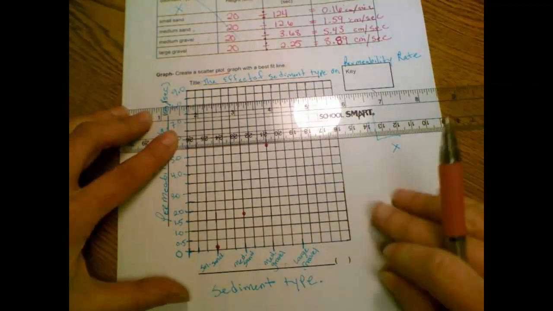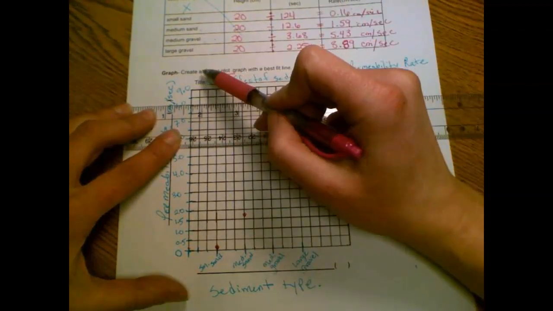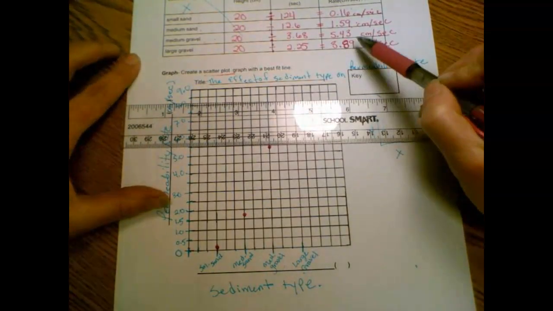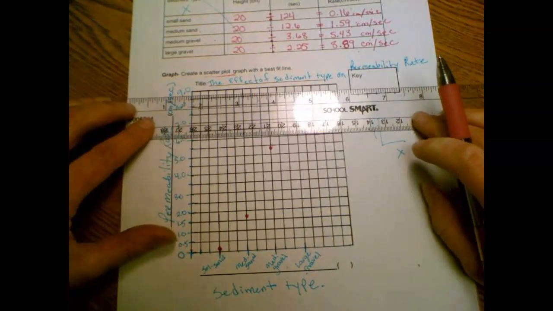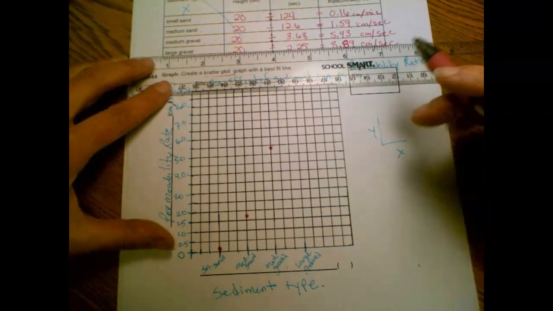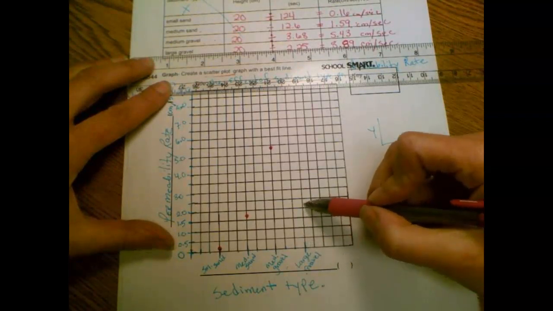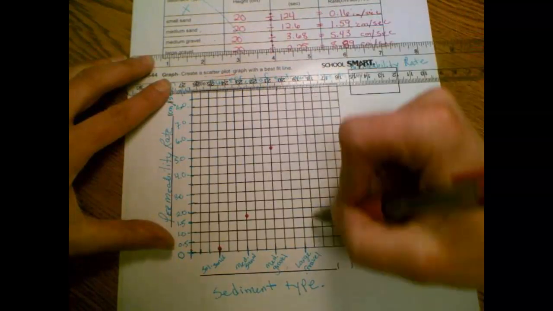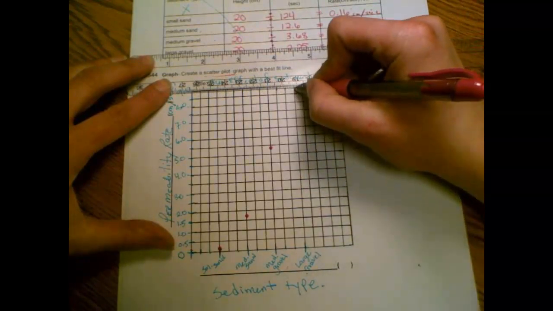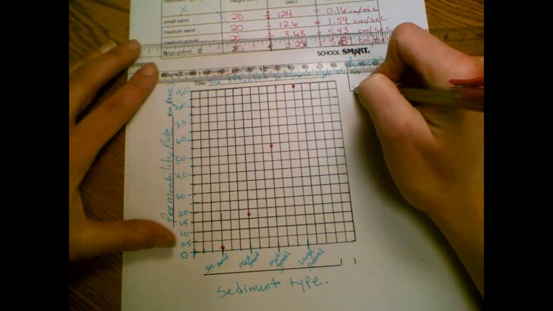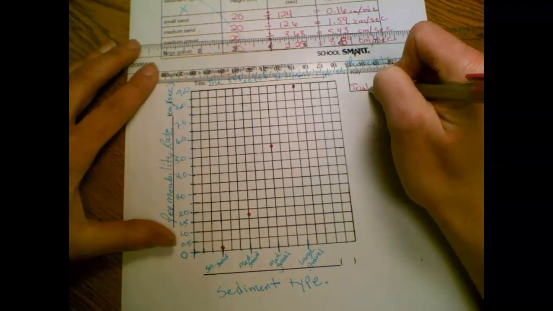And then I have my large gravel. So large gravel right here. And then my other point is going to be 8.89. So I'm going to take my ruler up to 8.89, which is almost to 9, all the way to the top. I'm going to follow my large gravel line. And then I'm going to make, I lost my large gravel line, all the way up here, and I'm going to make a point here, okay? This is my trial 2 data.